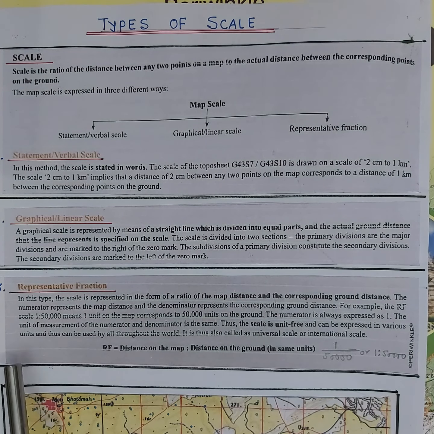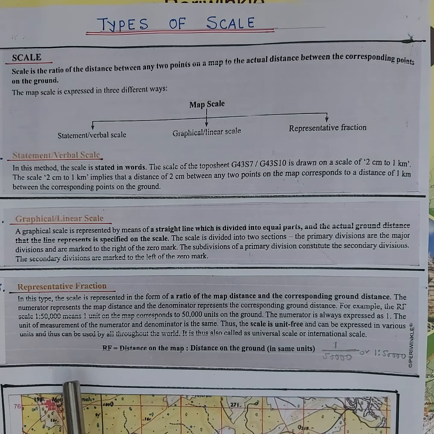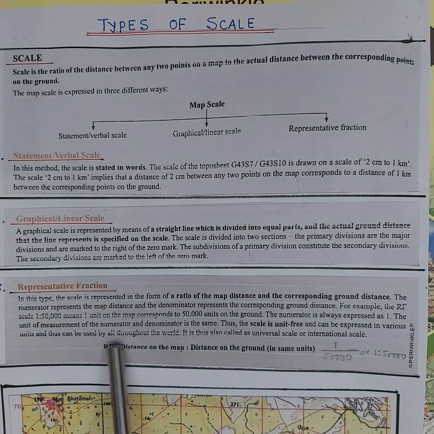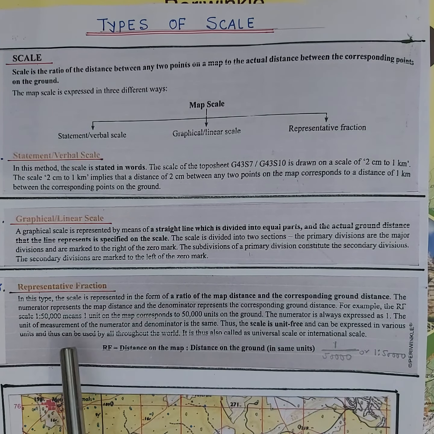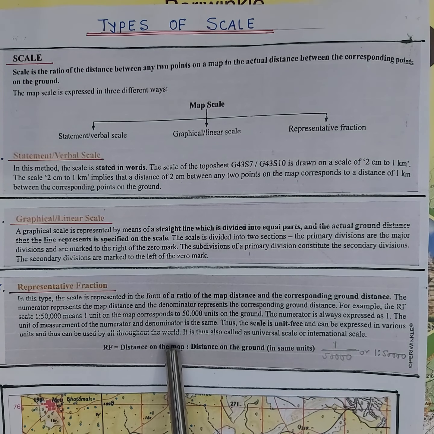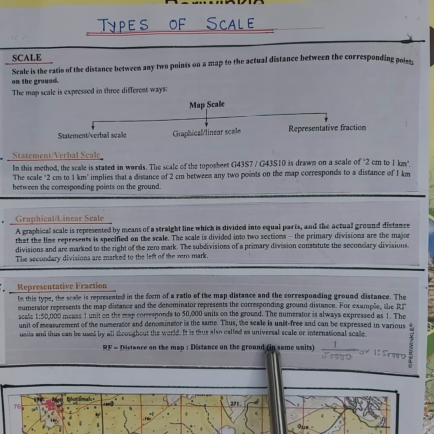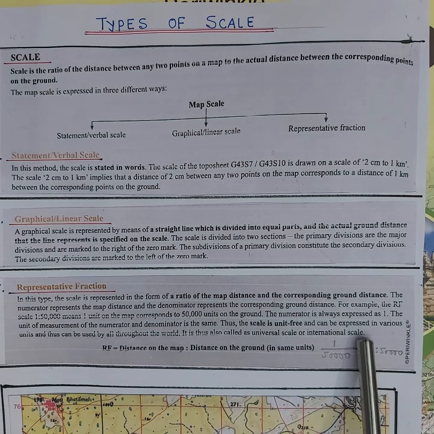In various forms it can be expressed, it can be used by all throughout the world. So we can use any unit. Therefore, it is used throughout the world and thus it is called the universal scale or international scale. Right?